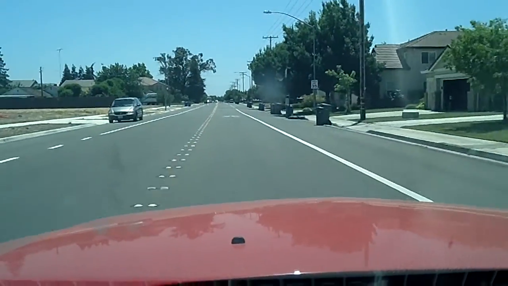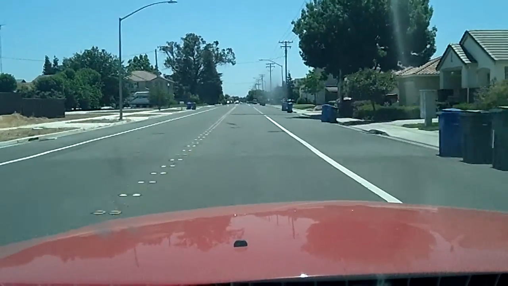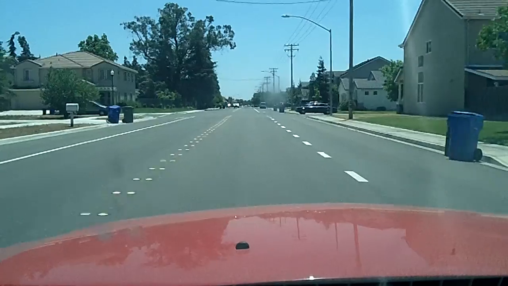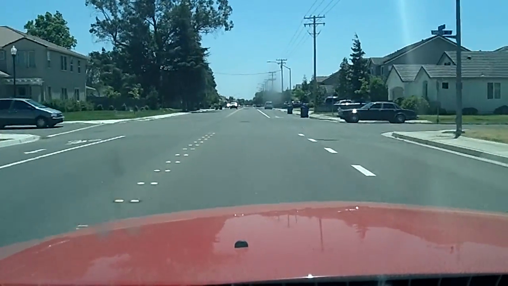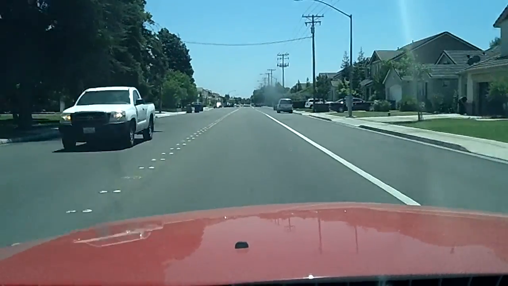Trying out a new angle here, and we're pretty much just seeing where the car's going instead of pointing it back at me, so hopefully it won't scare Lance too much, although it is still kind of a distracted driving situation.